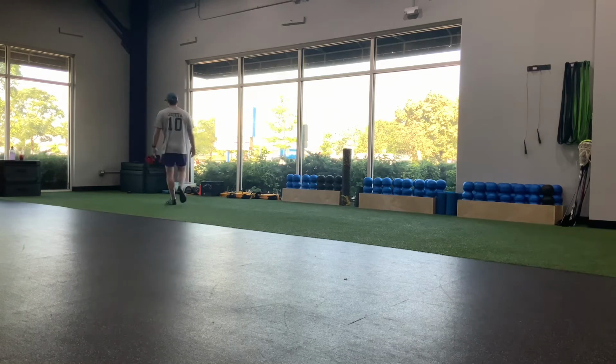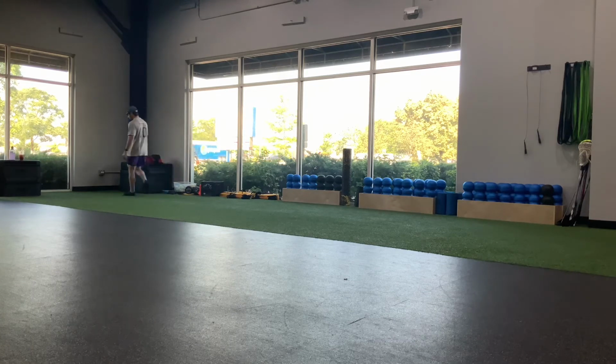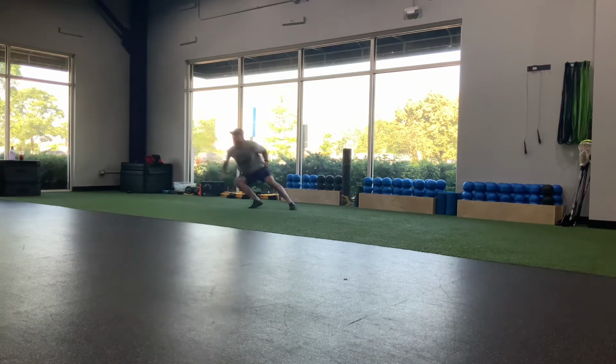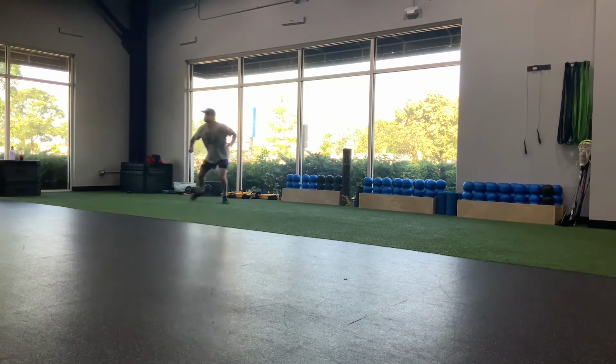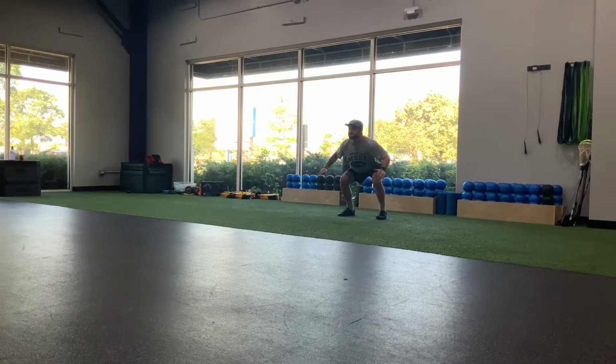Progressing that, we move into a more reactive variation where athletes will be instructed to start. Each time I say go, they're going to change their direction, and then when I say stick, they're going to have to stop their momentum and land in that athletic position.